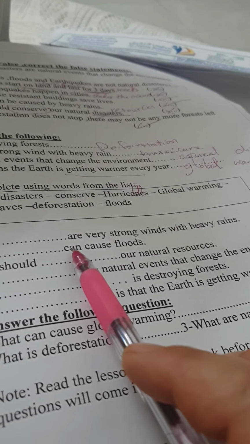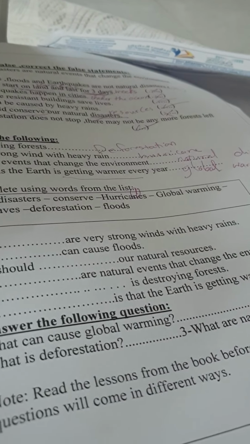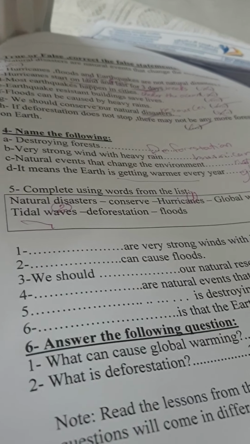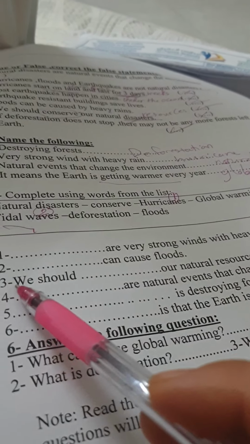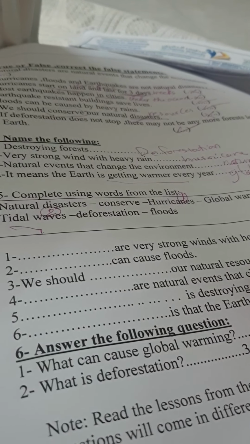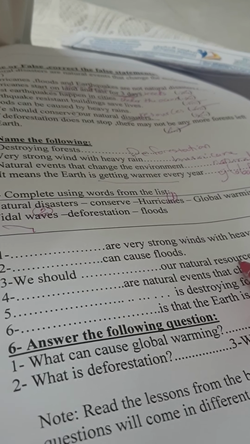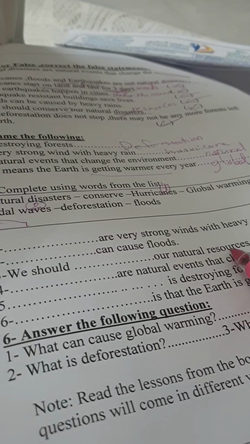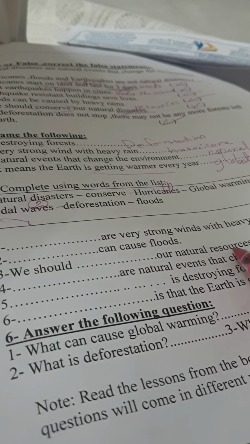Next one. What can cause floods from this list? What can cause floods? Here. Yeah, tidal waves. Tidal waves can cause floods. You know what the tidal waves are? When the waves of the ocean or the sea are so high. 3. We should do what for natural resources? The natural resources that Allah made for us, like the air, the water, the fish, the animals, the plants, and the soil. All these are natural resources. Things made by Allah for us.